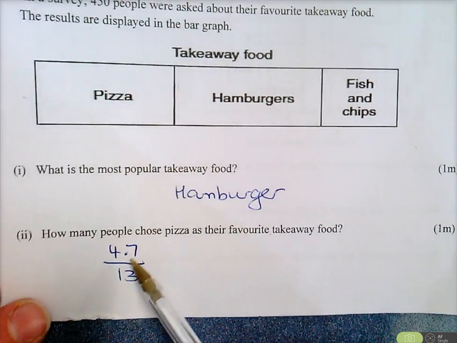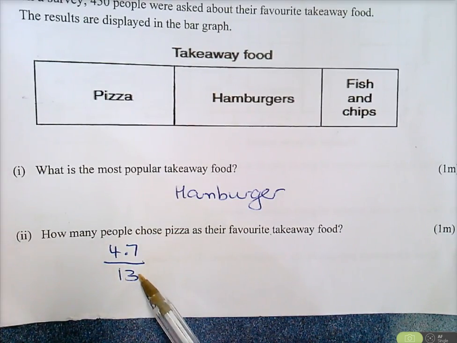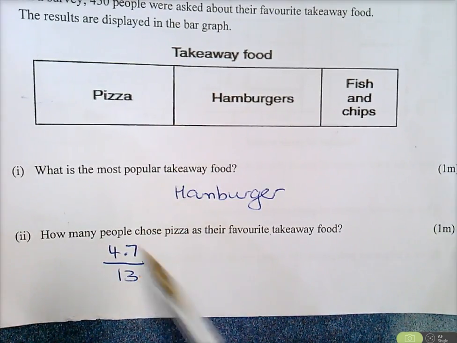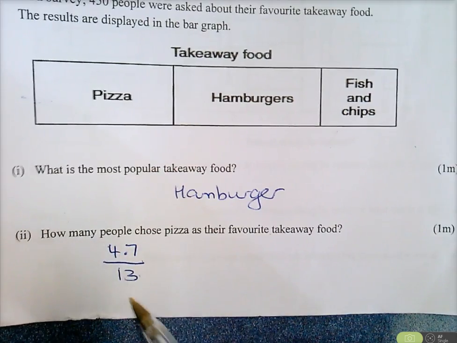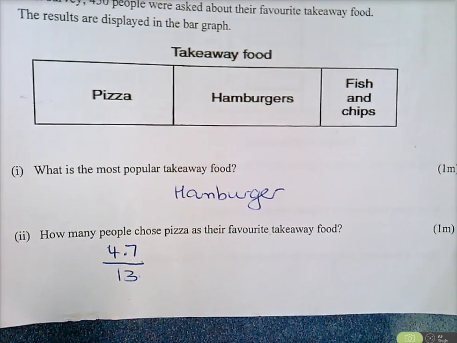Okay, what's half of 13? Anyone? What's half of 13? 6.5. So if I had 6.5 over 13, that would be exactly half the graph. But I've got 4.7 out of 13, that makes sense. That's less than half the graph. All right, now that's the fraction that shows.